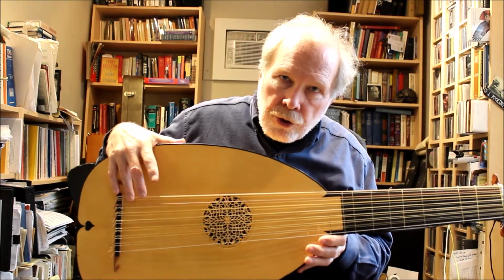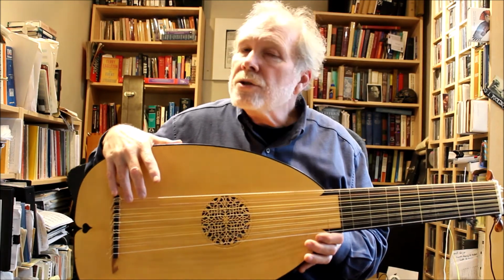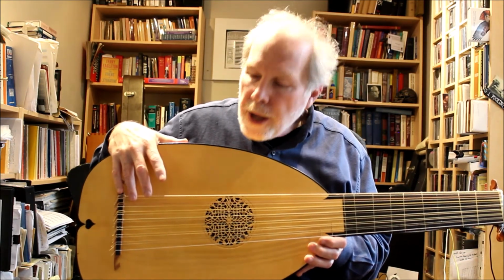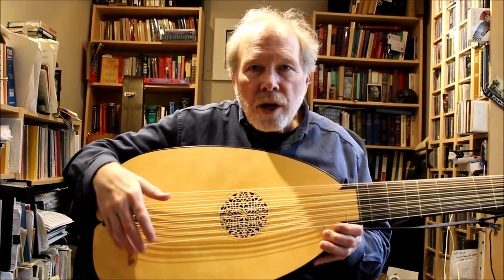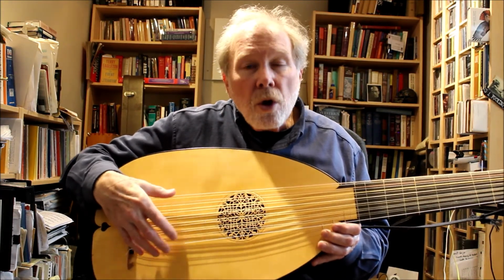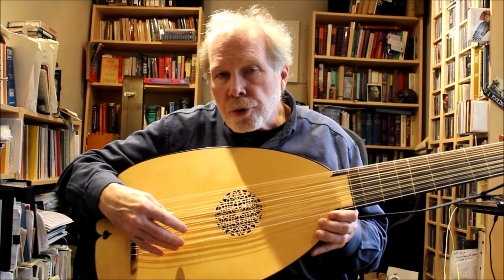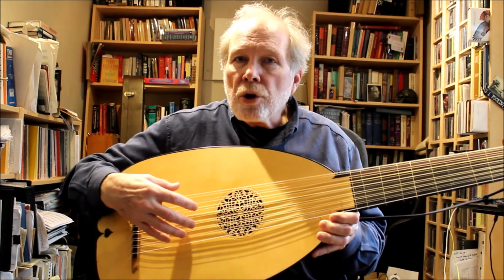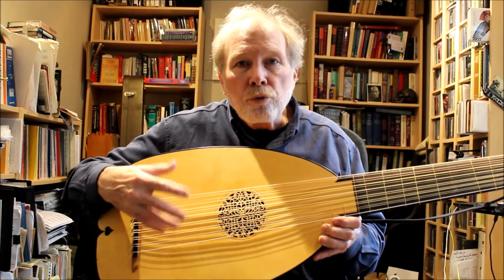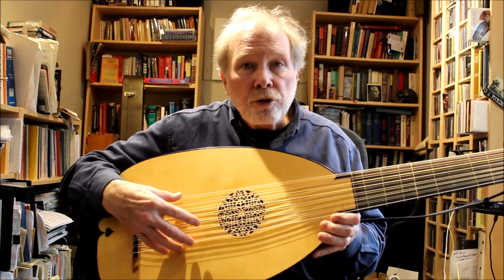This particular instrument is a late 16th century instrument. And how do we know that? Well, because it has not 6, not 7, but 8 courses on it. Over the course of the century, builders added more and more bass notes to the instrument to give lute players an expanded range.